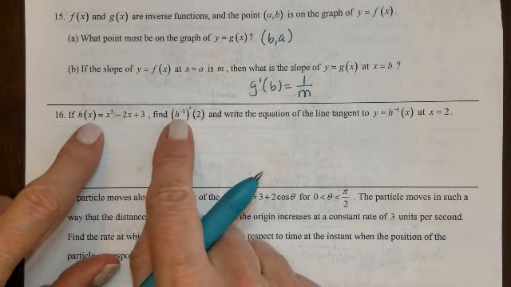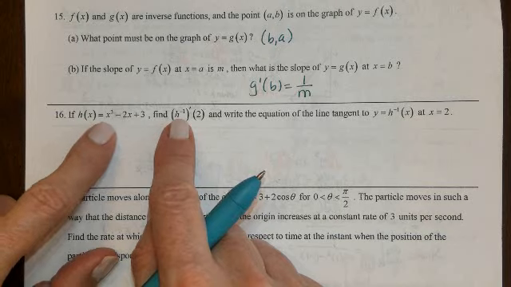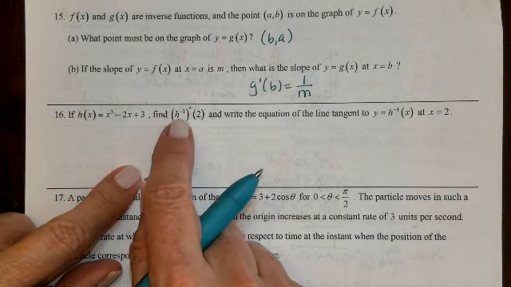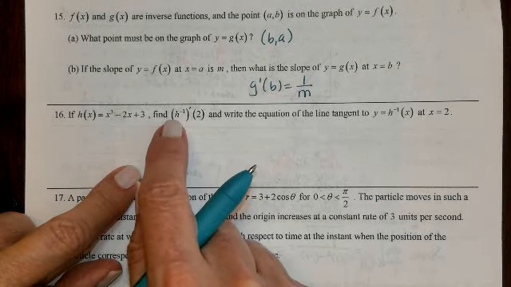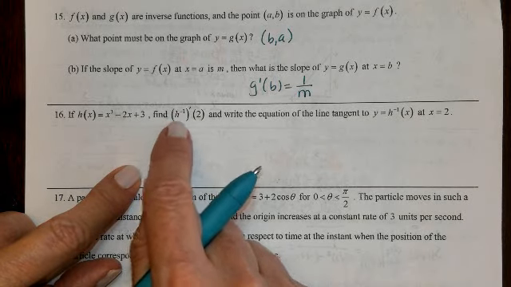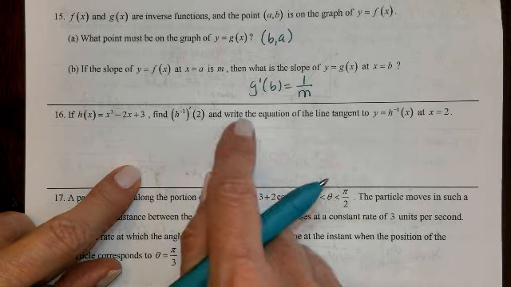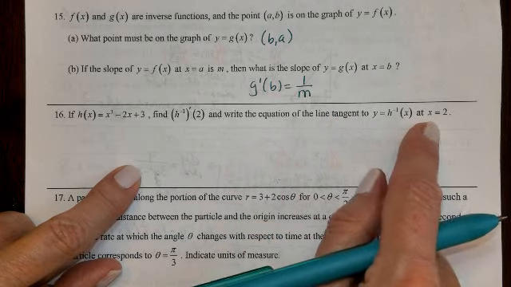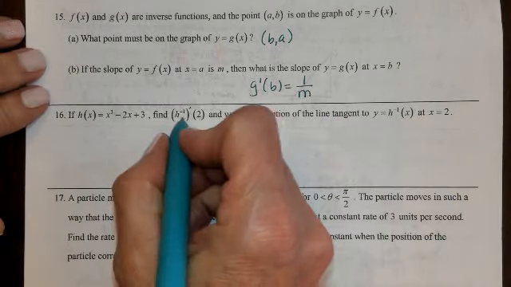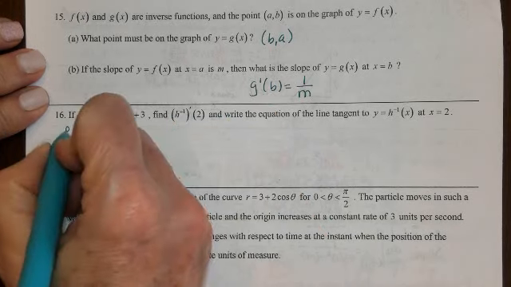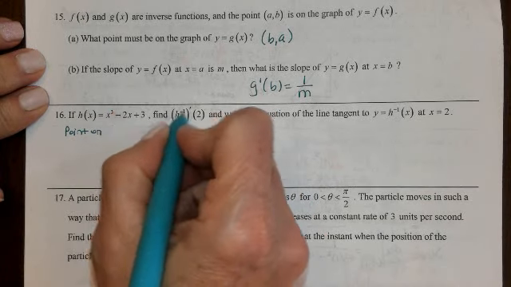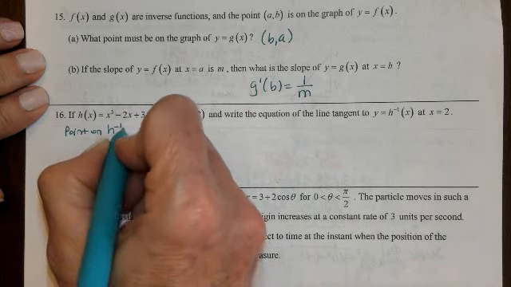Another inverse one. This time they give us h. Find h inverse prime, so the derivative of h inverse at 2, and then write the equation of the line tangent at x equals 2. So I'm trying to find a point on h inverse.